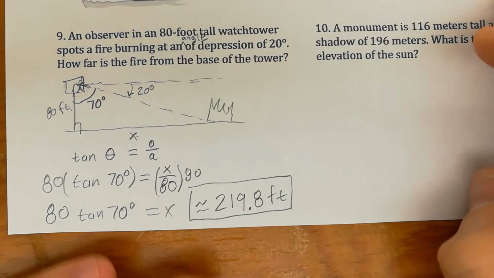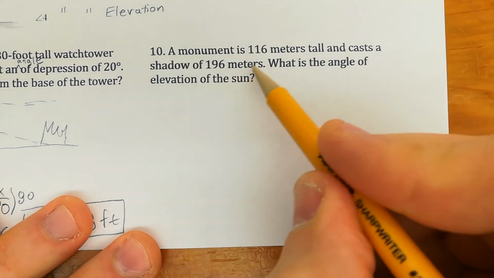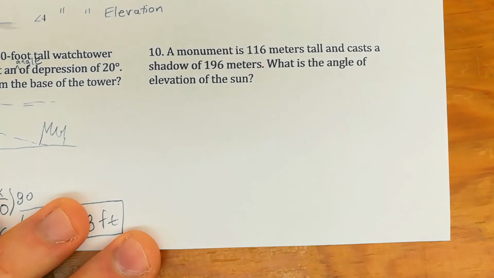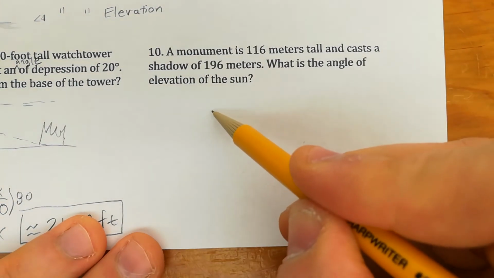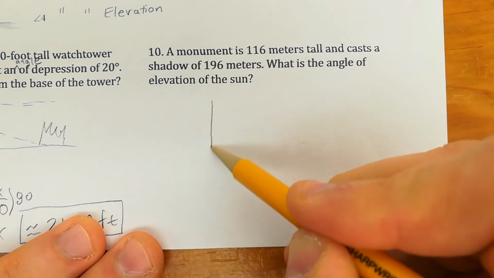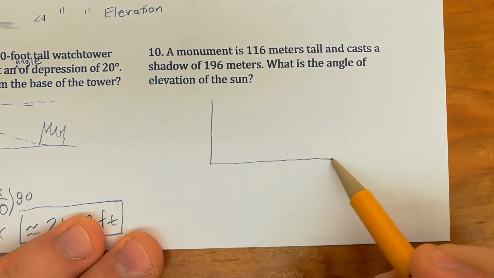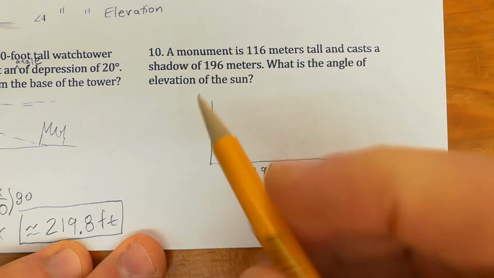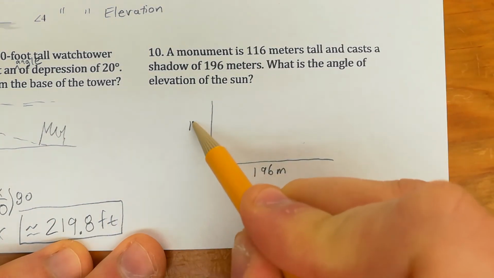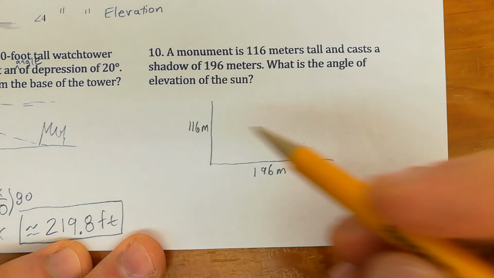Okay, and then I'm going to go ahead and do number 10. Number 10 is different. A monument is 116 meters tall and casts a shadow of 196 meters. What is the angle of elevation of the sun? So we have some kind of monument here. I'm just going to draw a straight line. It casts a shadow of 196 meters, so 196 meters is the shadow, and this is 116 meters tall. We want to know the angle of elevation of the sun.